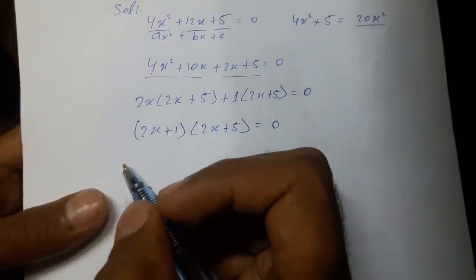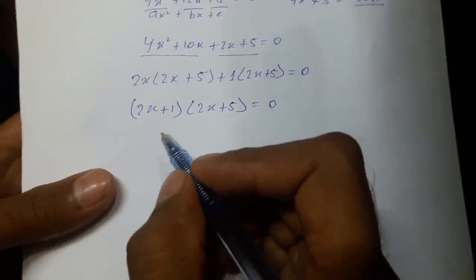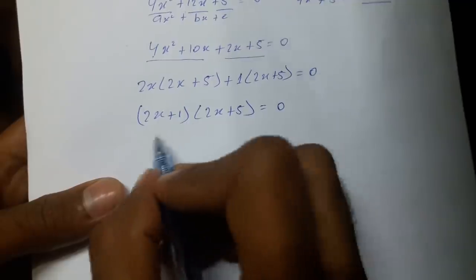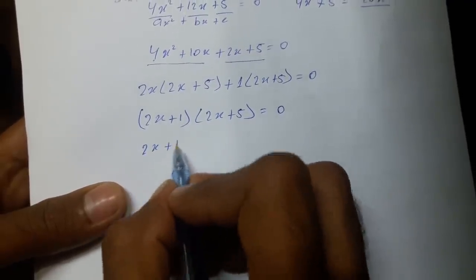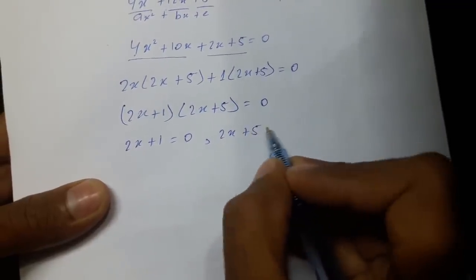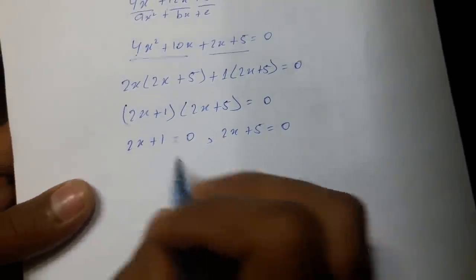Further, if you want to go on and find the value of x, you will put 2x plus 1 is equal to 0, and 2x plus 5 is equal to 0.